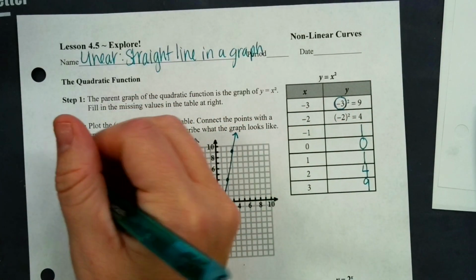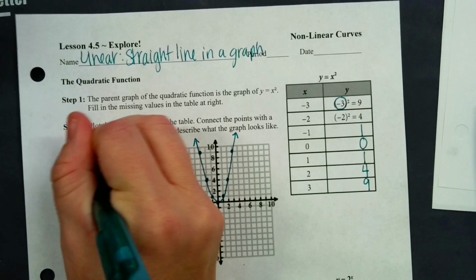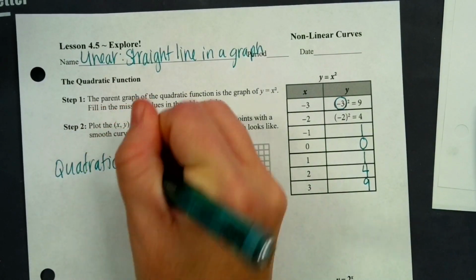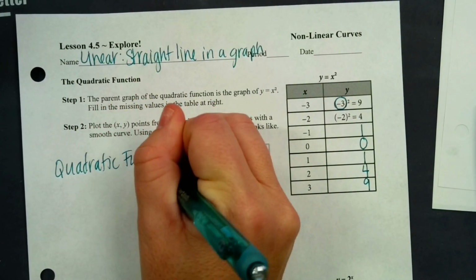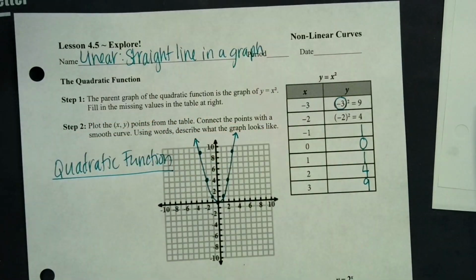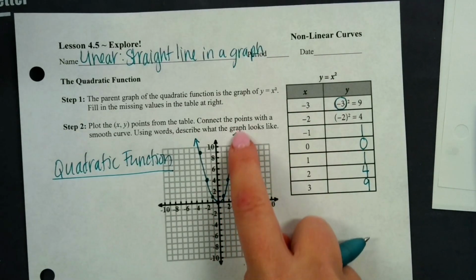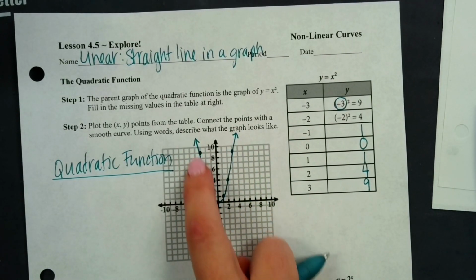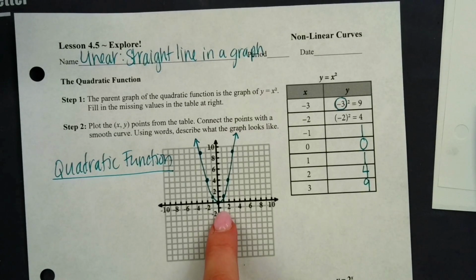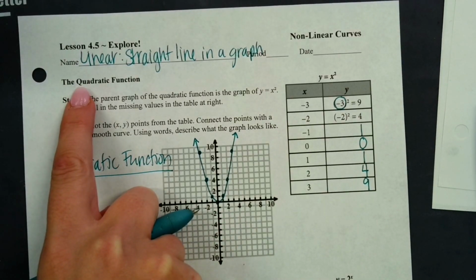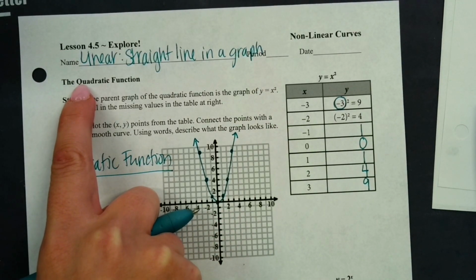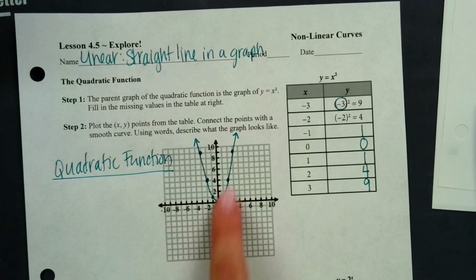Okay, this is called a quadratic function. So I want to take a look at some things. What do you notice about how the graph looks? Does it kind of resemble a U? I remember quadratic, the graph looks like a U because quadratic has a U in it.